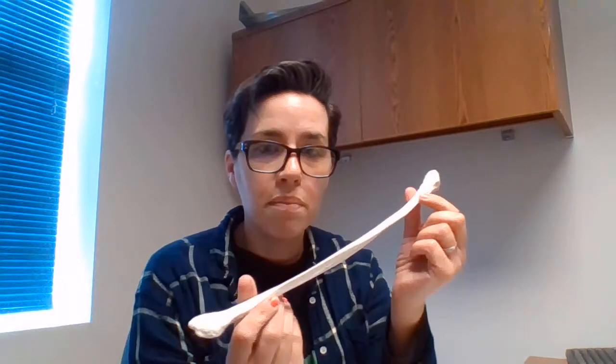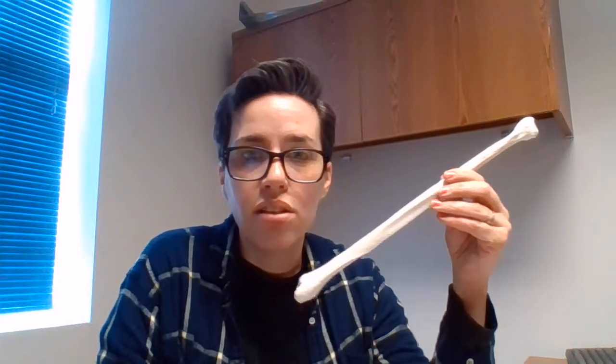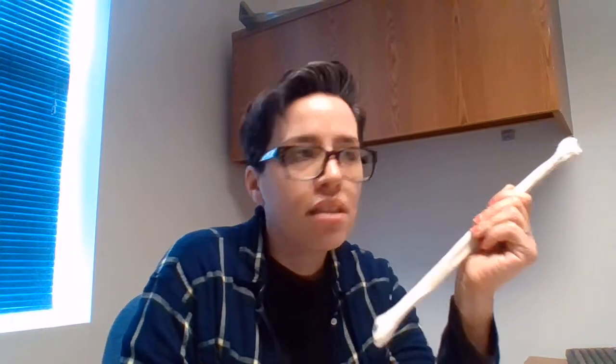Next up, so that was the tibia. This very long skinny bone here is the fibula. Those 2 names often give students a lot of trouble. So practice saying them, tibia and fibula. I like the name fibula because the word lateral starts with LA, and so fibula is lateral.